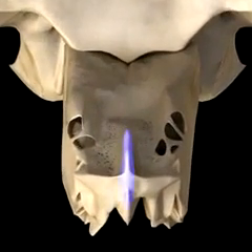The crista galli projects superiorly from the ethmoid bone and serves as the attachment point for the falx cerebri, a dural fold. Extending laterally from the crista galli is the cribriform plate, a perforated area through which the olfactory nerves pass.